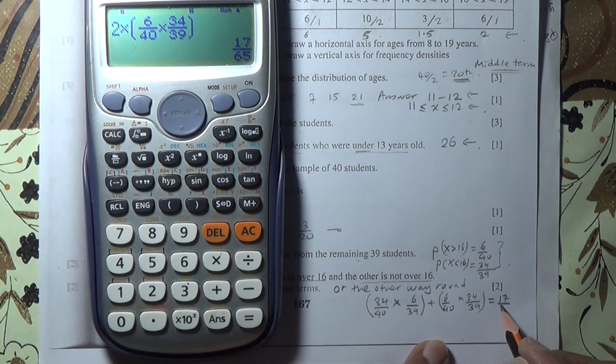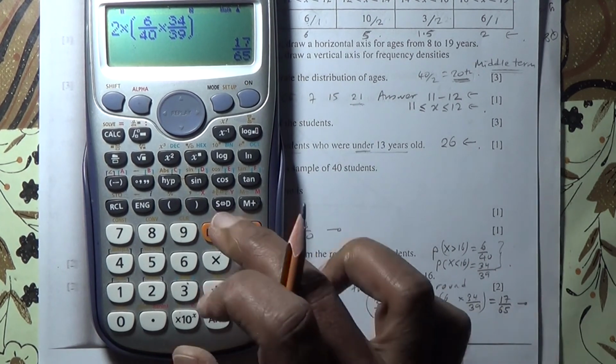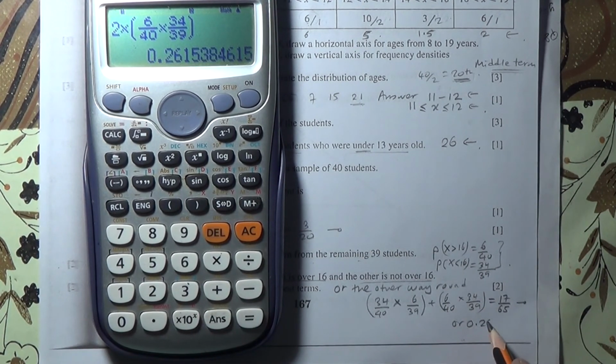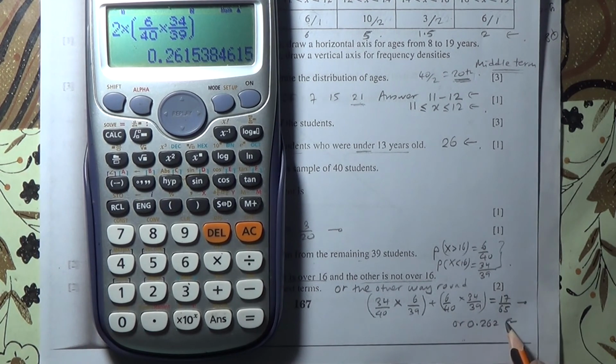So that's our answer. The final part of the question, you can give your answer in decimal as well, or you can say 0.262 to 3 significant figures.